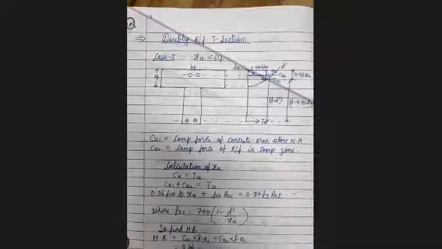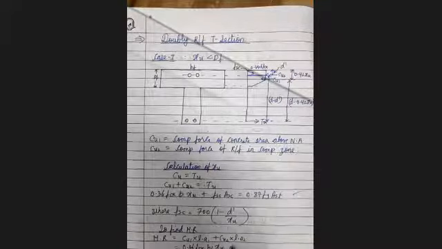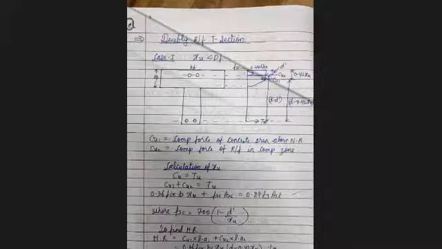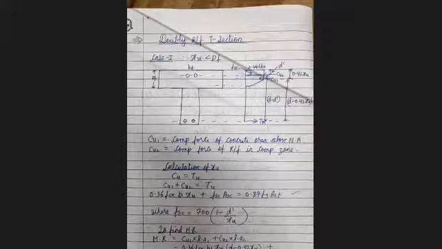So CU1 is 0.36 FCK B into XU, into lever arm D minus 0.42 XU, plus CU2, which is nothing but FSC into ASC into D minus D dash.